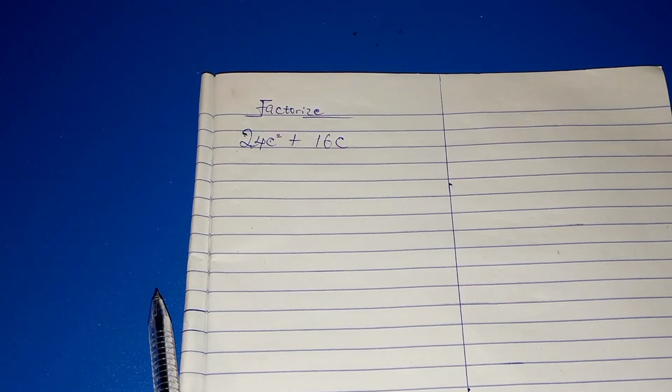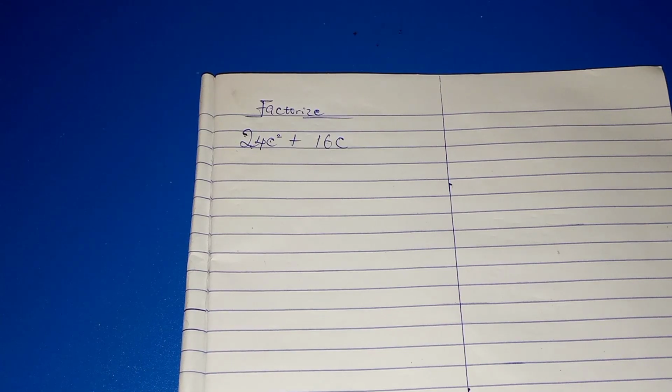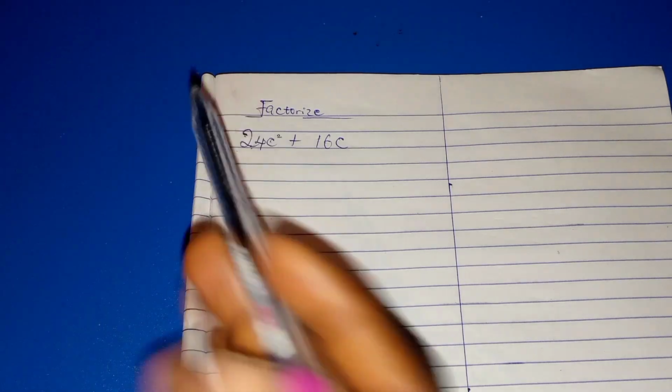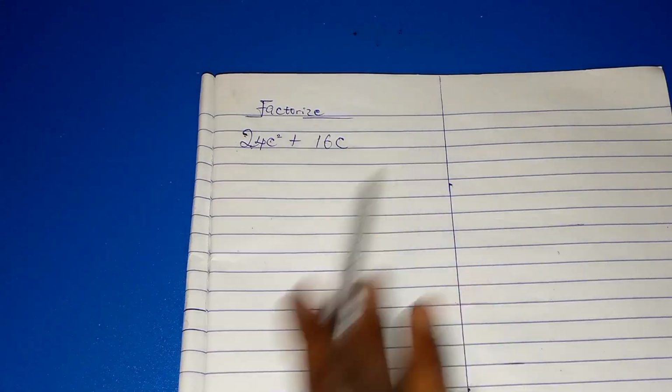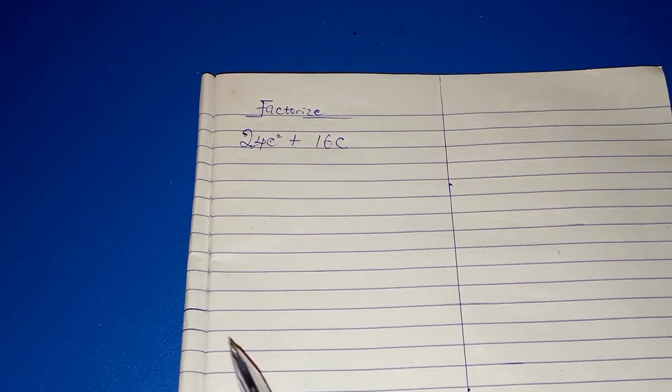That is what factorization means: getting a given number that would multiply and give us back our original expression after breaking down. We can say it is a reversible process.